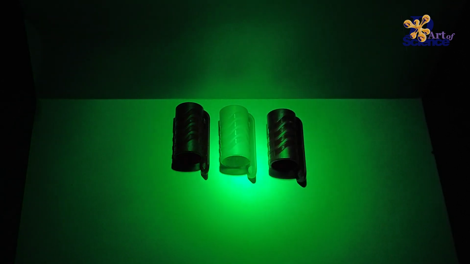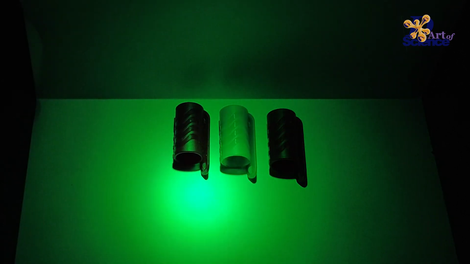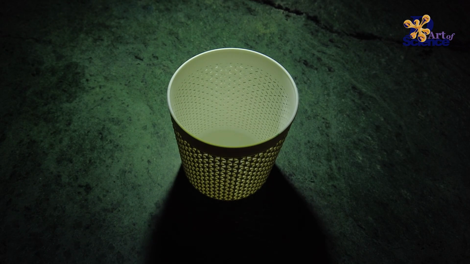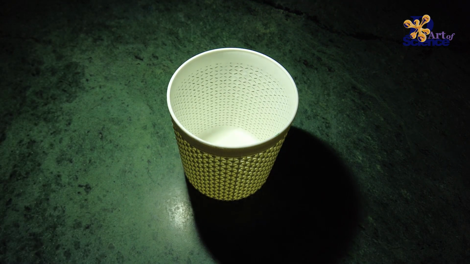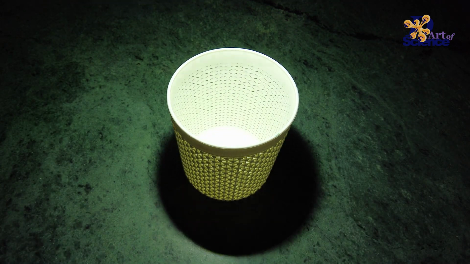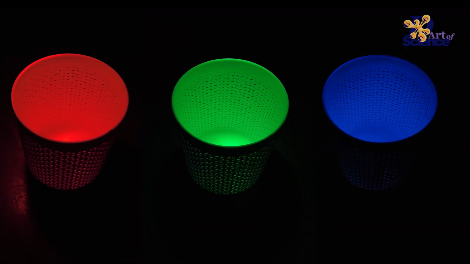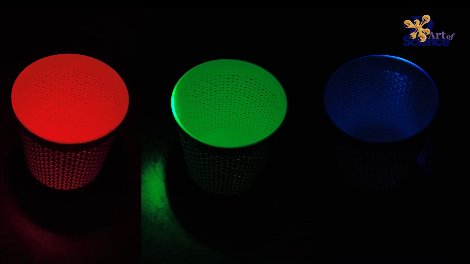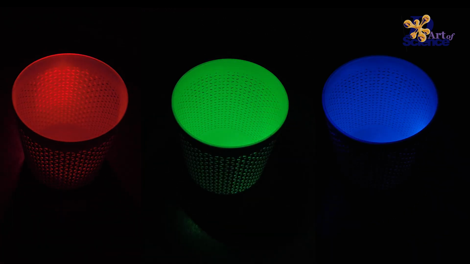But what happens to white and black objects, you ask? Well, a white object does not absorb any of the colors. It reflects all three colors, which merge and give us the white light, and the object appears white in color. But under colored light, it will appear as the same color as the light since that's the only one that's available to reflect. Black objects absorb all colors that fall on them and hence they will always appear black in color.